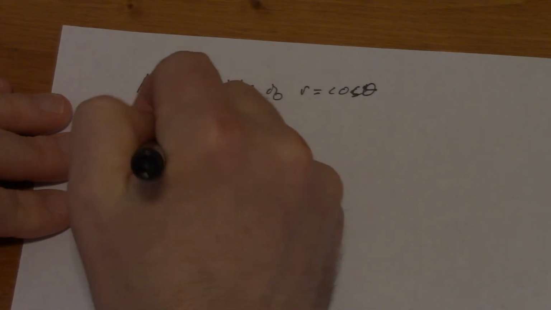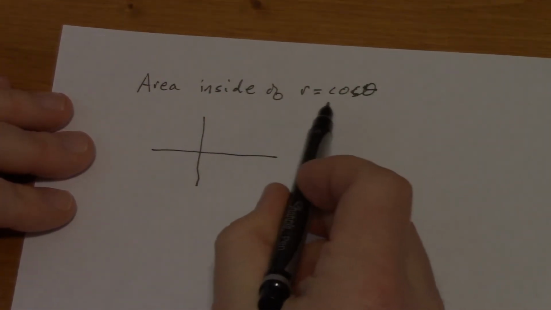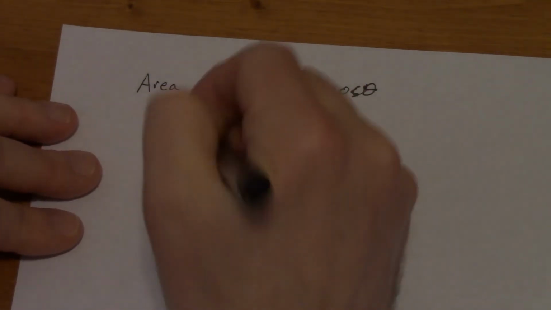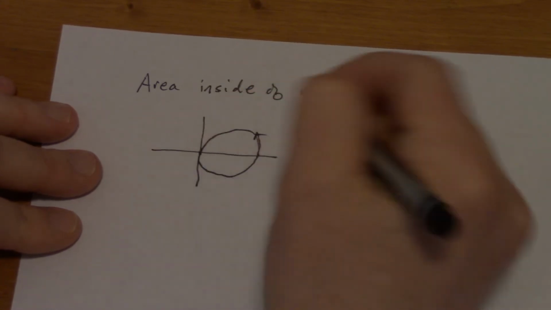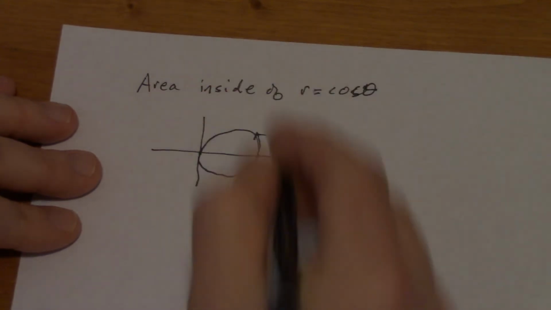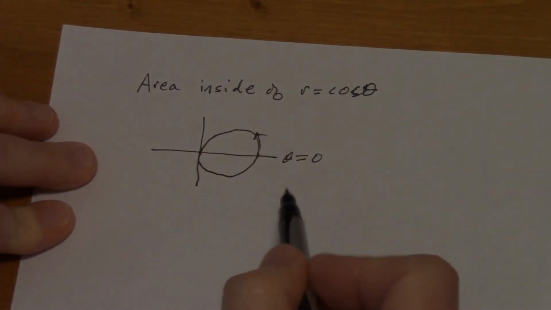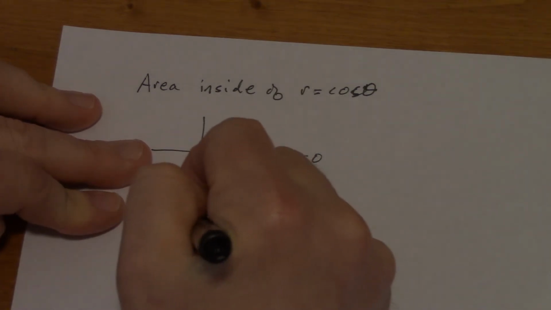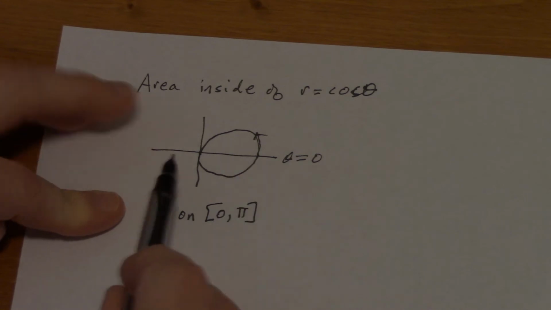If we remember correctly, when I'm plotting that curve, it's cosine, so it's centered on the x-axis. The a value is 1, so the diameter is 1, so the radius is 1/2. It would start here and go this way from theta equals 0 around. The thing we need to understand as well is that this circle gets graphed on the interval from 0 to pi.